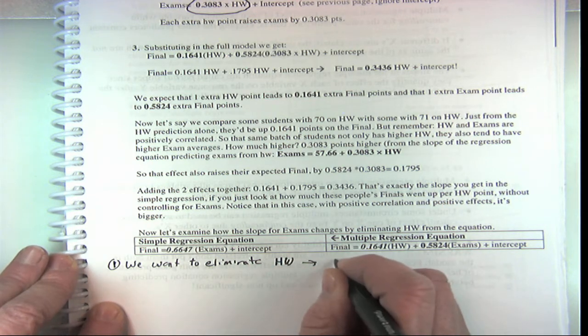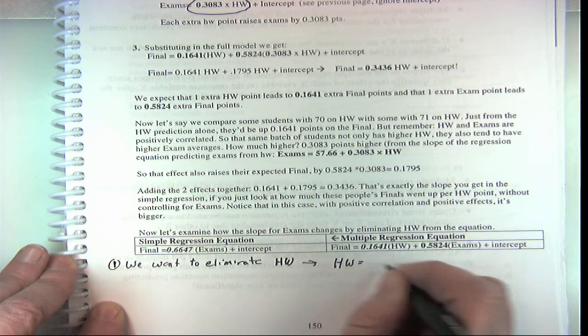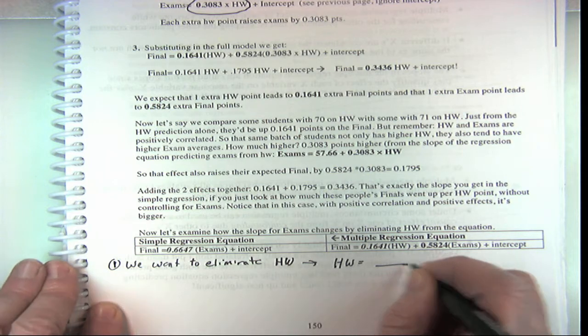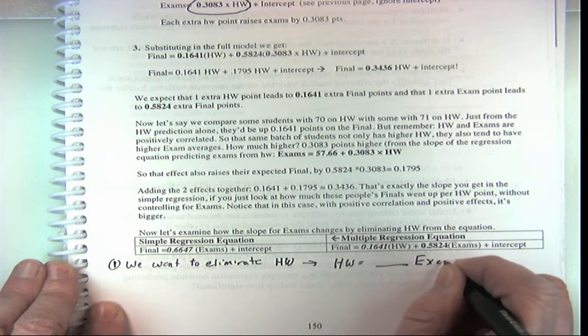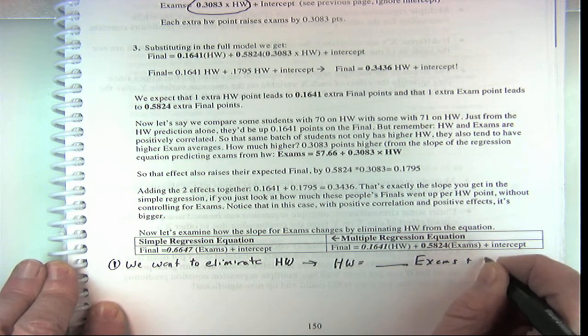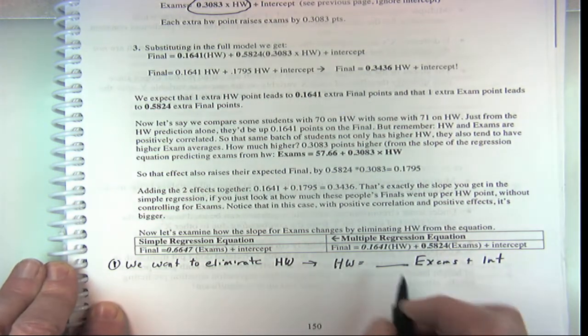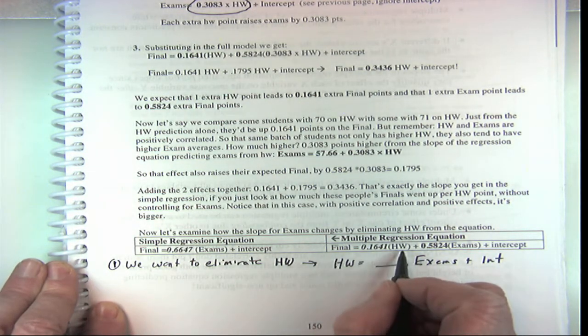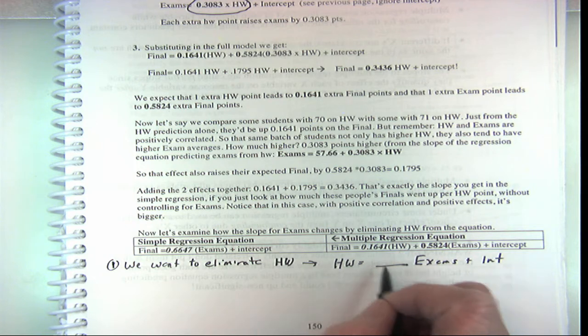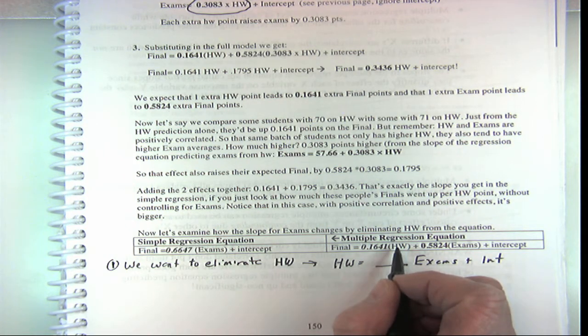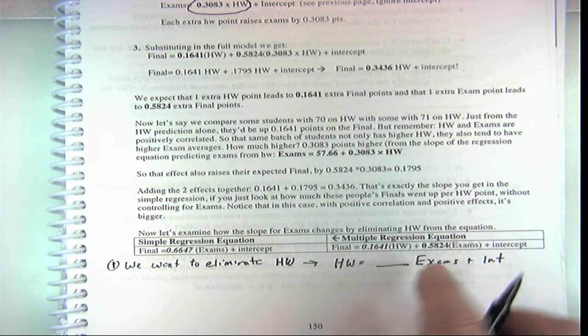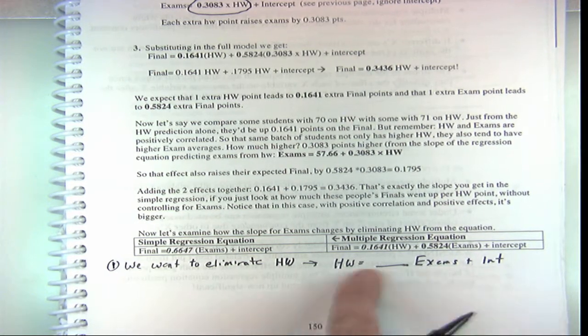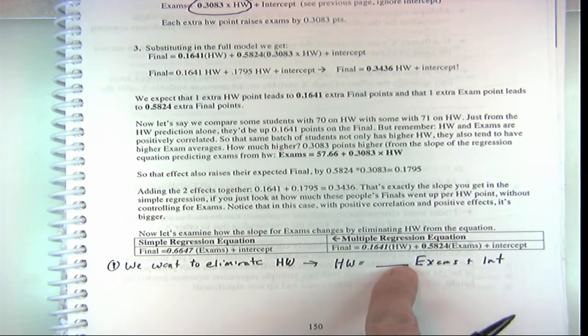So we want to express homework in terms of something times exams plus an intercept, which we're not worrying about. And this is what we're going to put in for here. We're going to get some coefficient in there, and then we'll have everything in terms of exams. But we need to get that slope.